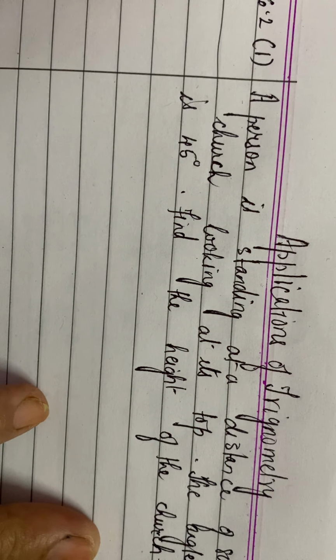Where is the person standing? The person is standing at a distance of 80 meters from the church. So this position C is of the person. Looking where? This person is looking at the top of the church. Position A is the top of the church. The angle of elevation is 45. Now the person is looking up.